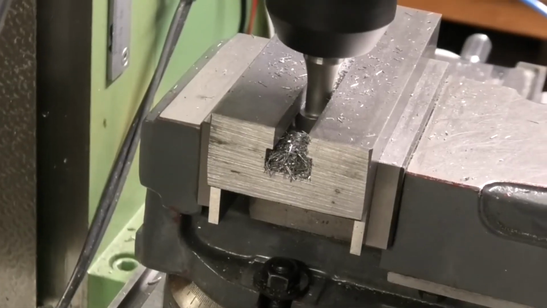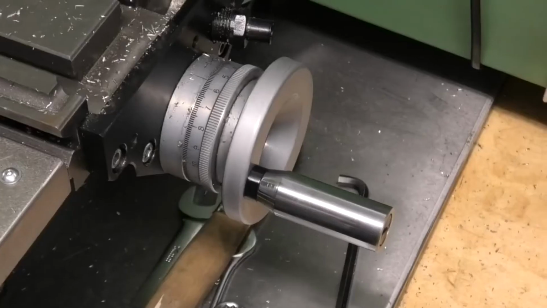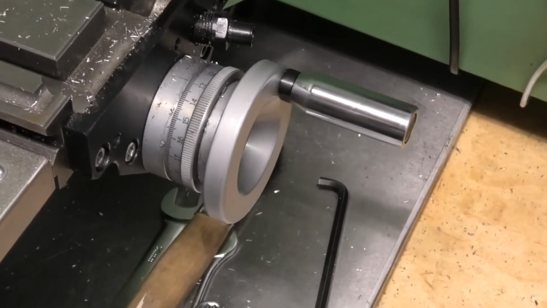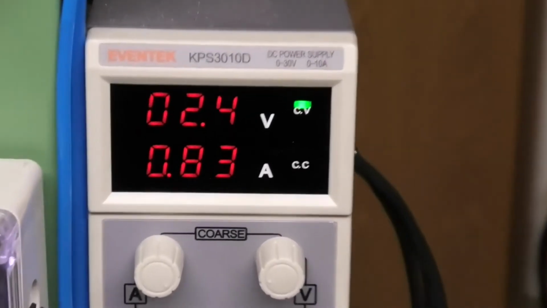Please do not bother me with comments like everything should go faster, more speed. I know that too. Firstly, this makes it easier to watch, and secondly I choose the cutting speed and feed so that the machine runs reasonably smoothly.